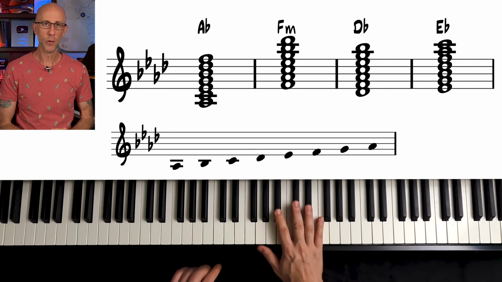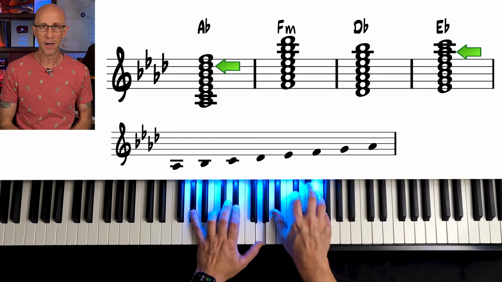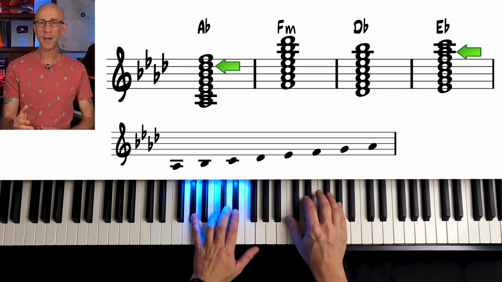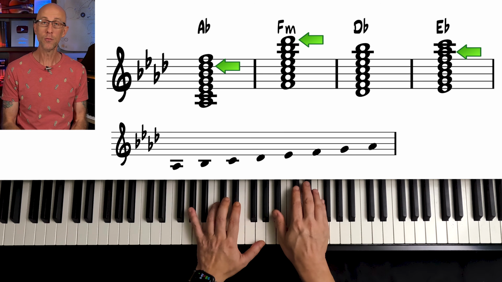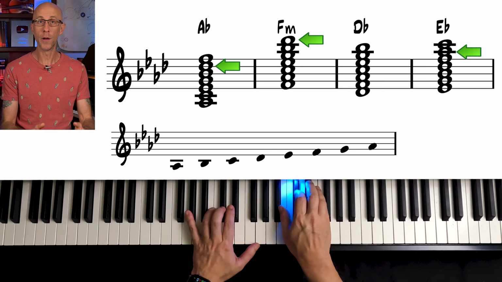Now let's cross out avoid tensions. On major chords, we usually want to avoid the 11. On minor chords, we want to avoid the flat 9 and the flat 13. The rule is simple. Avoid any note that forms a flat 9 interval with one of the other chord tones.